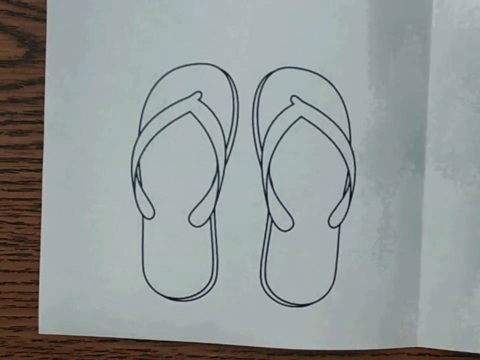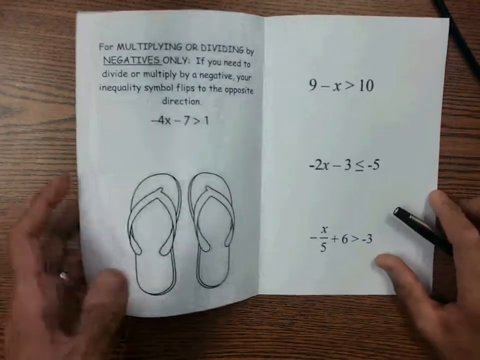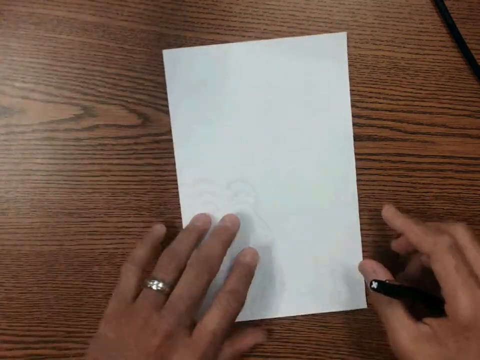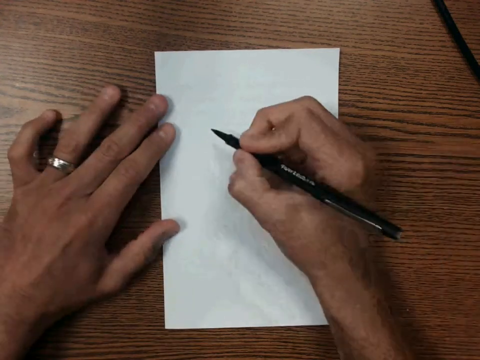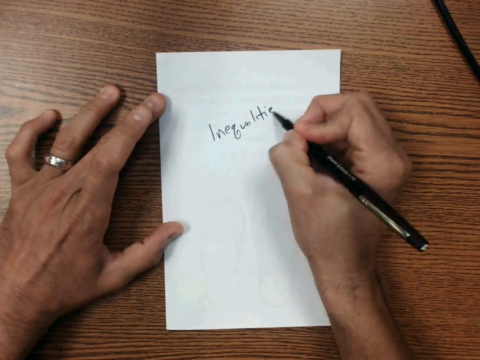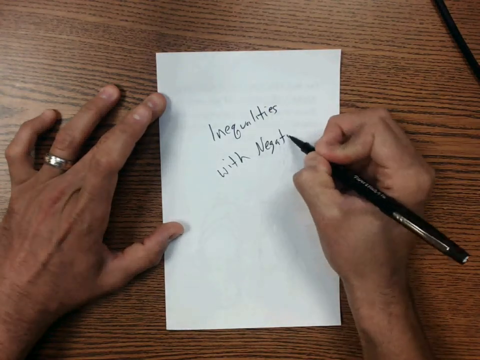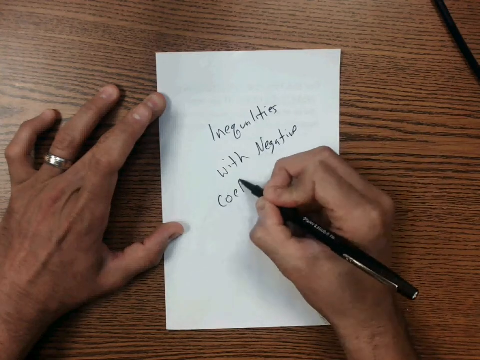So the first thing I actually want you to do is take your sheet, fold it in half, because this is going to go in your journal. Okay, and this will be the outside page, and we're going to glue it in a moment, or when you're done with these notes. So this is inequalities with negative coefficients.